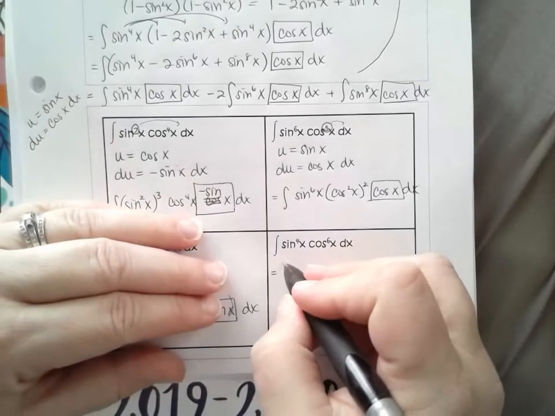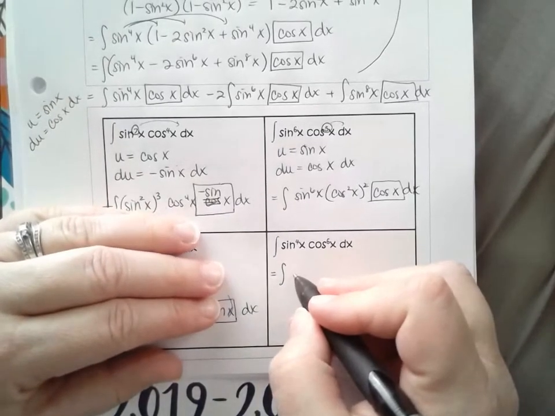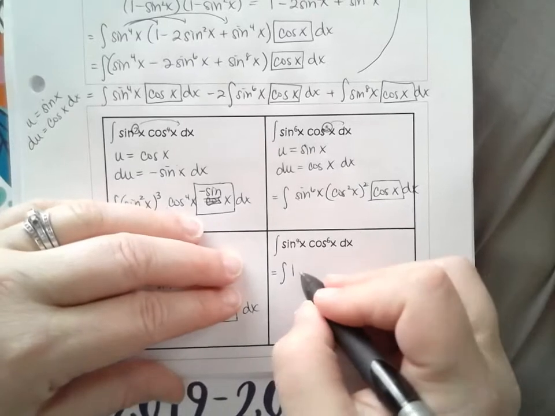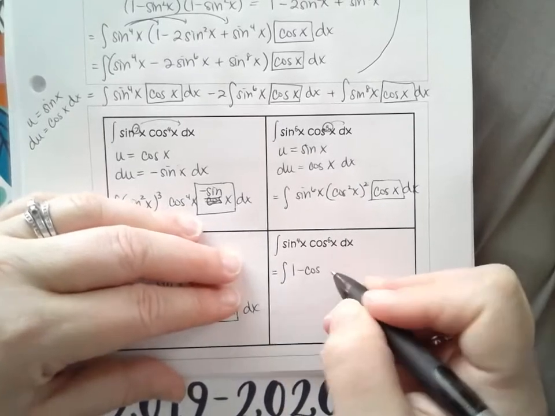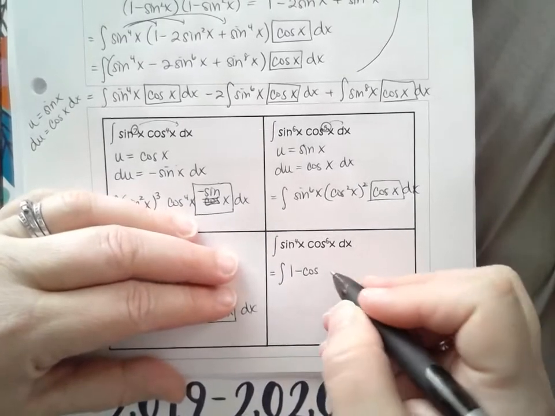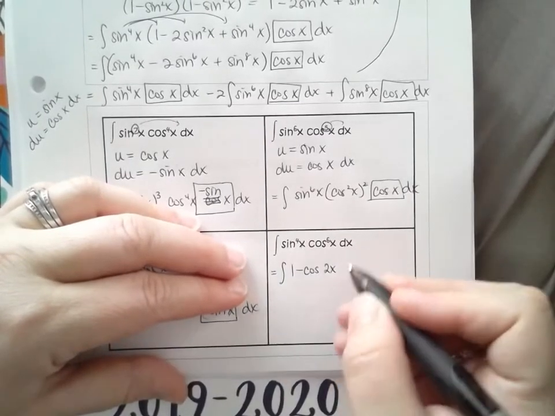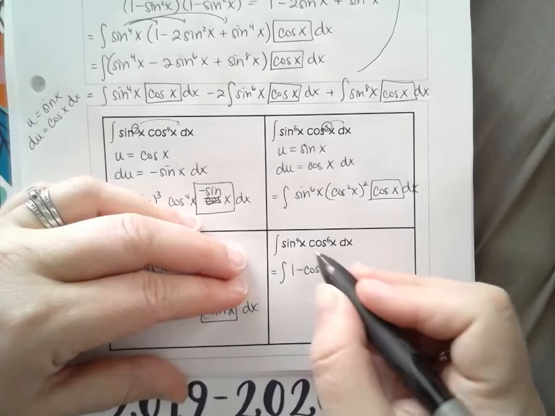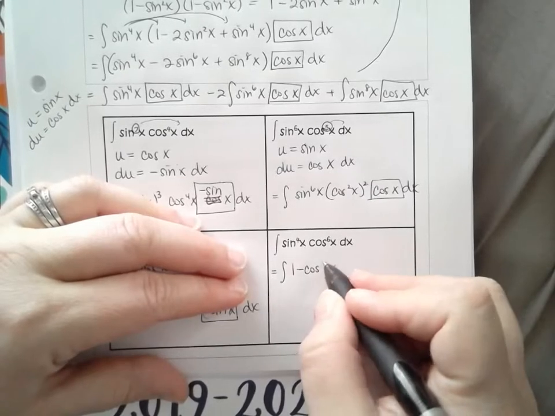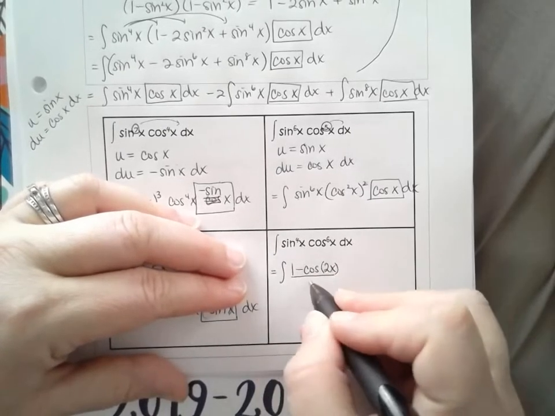The sine squared formula, and I can write these on another page so you have them. The sine squared formula is 1 minus cosine of 2 times x. So if this was already 2x, then this would become 4x. You see that? Whatever this is doubled. Divided by 2.